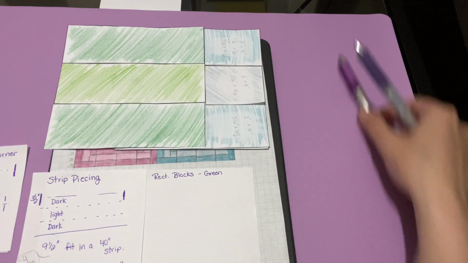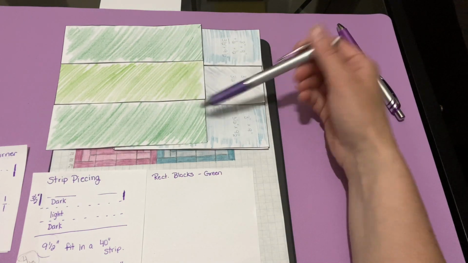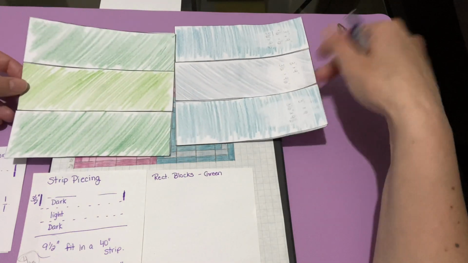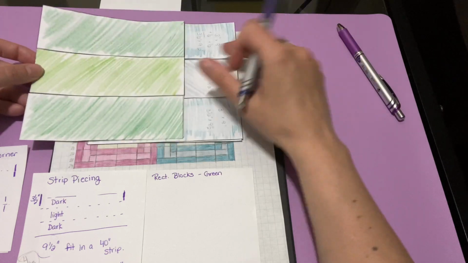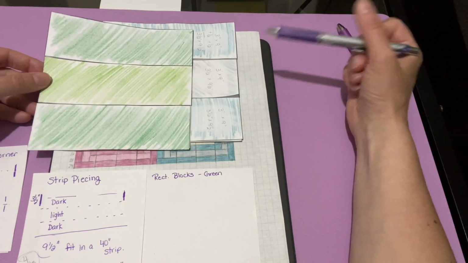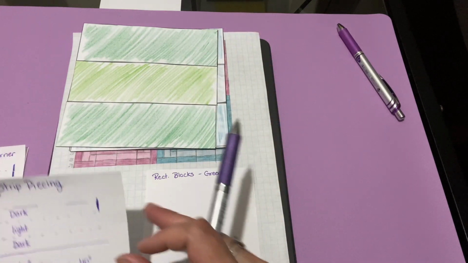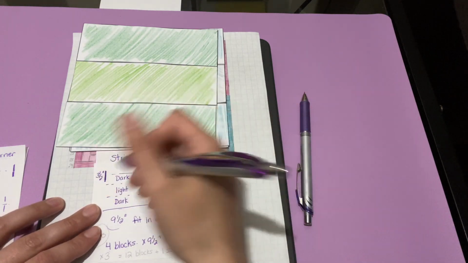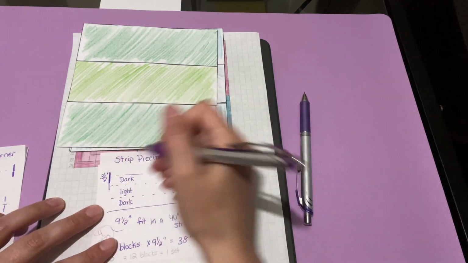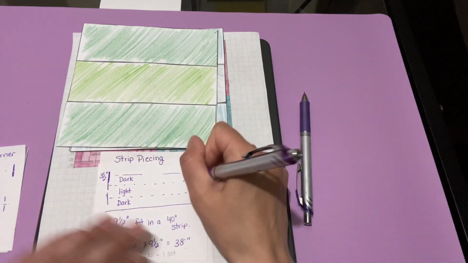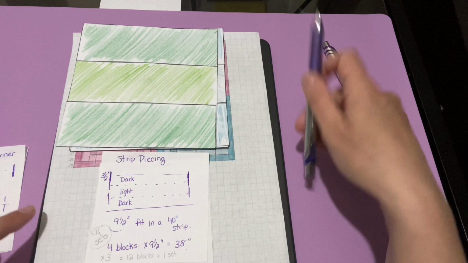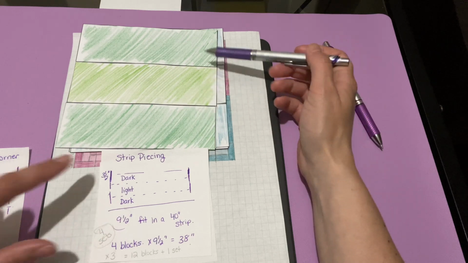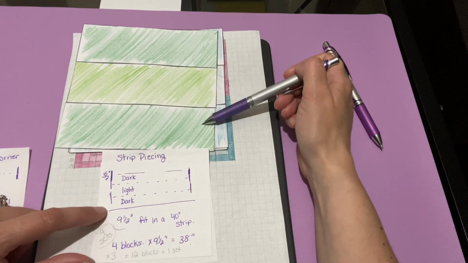Now we need to figure out fabric requirements for the green, the dark and light green rectangular set here. It's the same measurements otherwise as my blue set. So I'm going to reference back to my strip piecing diagram for the green as well. So I'm just going to pop in the extra selvage edges here. Okay, so I know that I need a dark green, a light green, and a dark green. Each of my strips are cut at 3.5 inches all the way through.